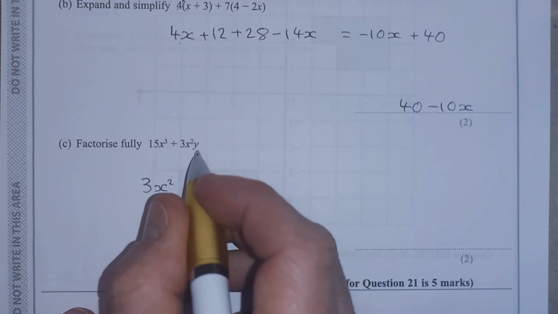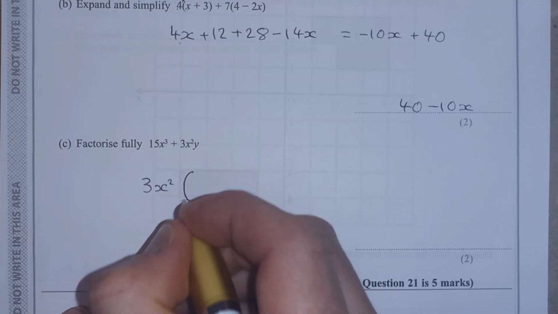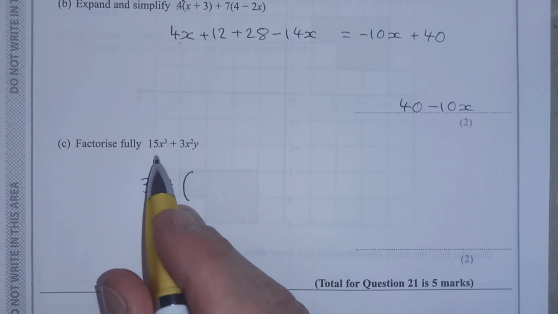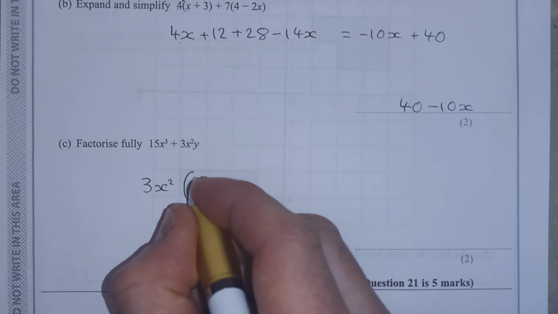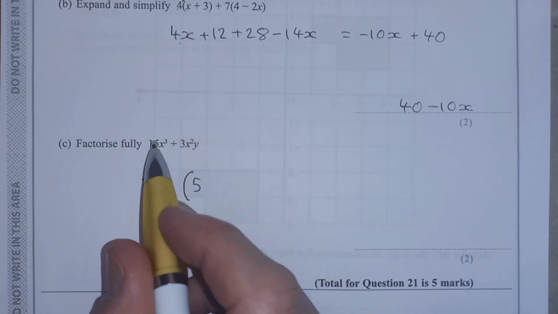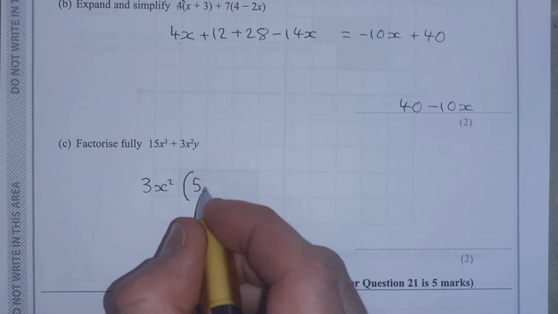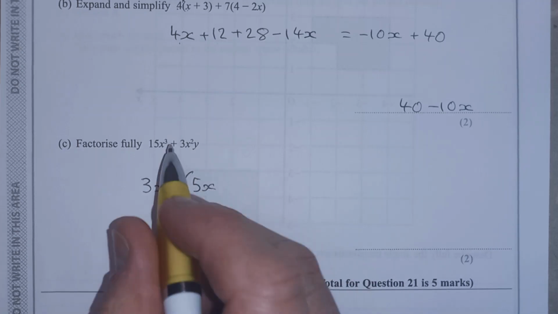And we can't do anything with the y because we haven't got any y's in here. So now we've got to think, well, what would it look like inside the brackets? So we need to multiply this by something to get us back to here. Well, 3 goes into 15 5 times. So 3 times 5 gives me my 15, great. Now to get x cubed, we need an extra power of x. So when we multiply x squared by x, we get x cubed.